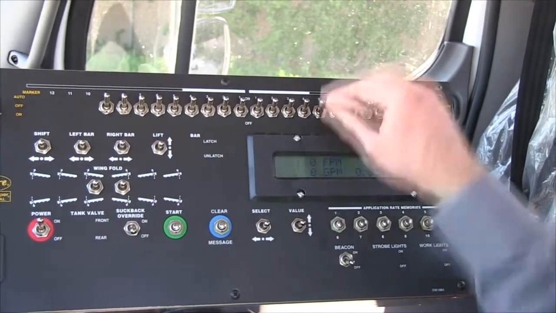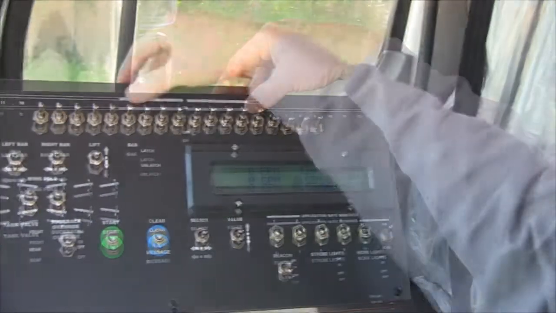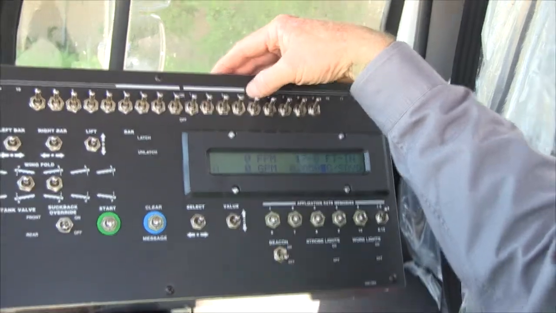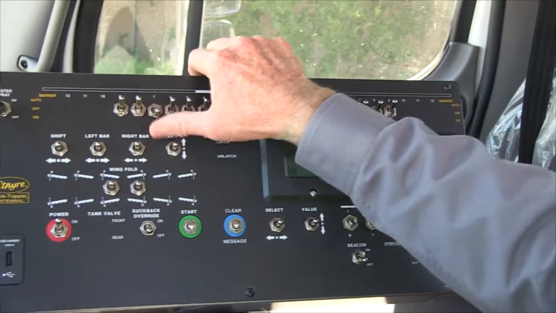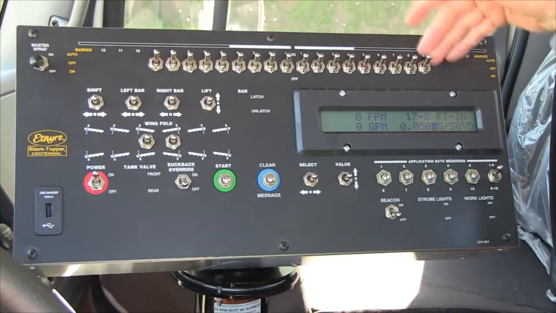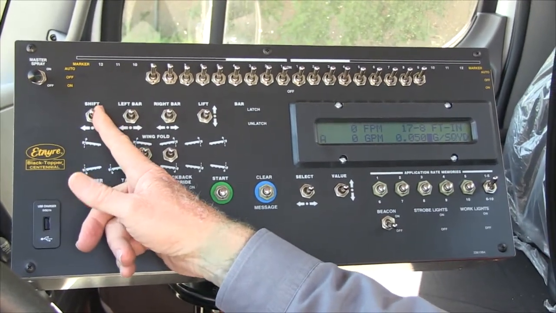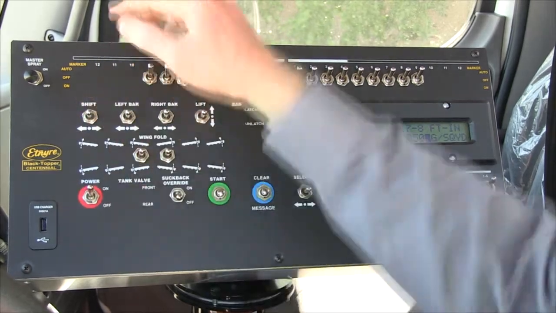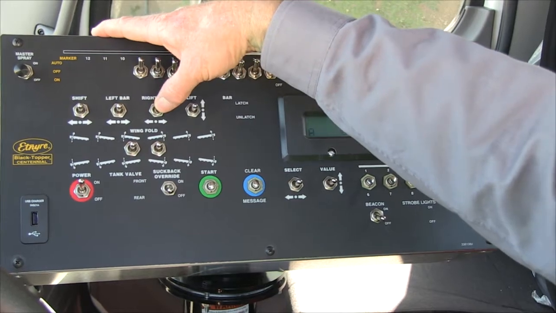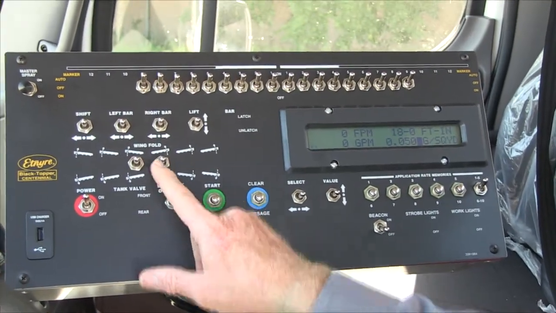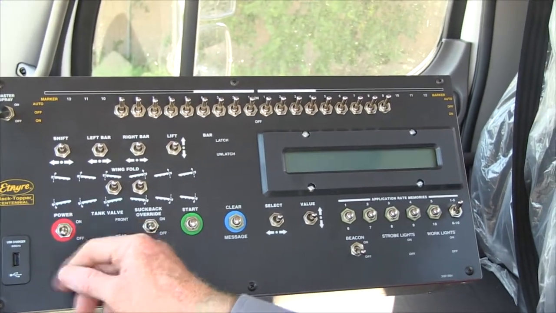These are your switches for all your nozzles up here. The ones in the white are for the standard spray bar of 8 foot wide. You can turn on additional nozzles as you go on each side, all the way out to 9 on each side. You can side shift your bar. If you're going around a mailbox or something, you can side shift it. This is your left bar in and out, your right bar in and out. This is your wing folds. Of course, your power button is for turning everything on and off.